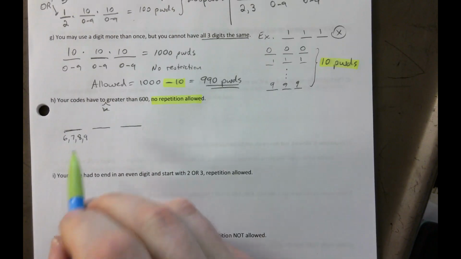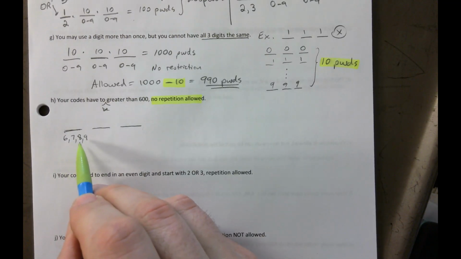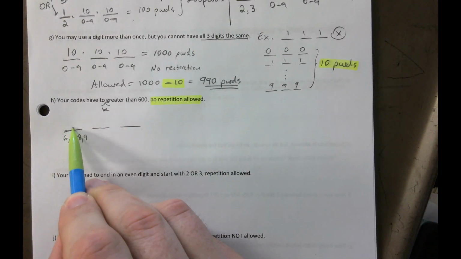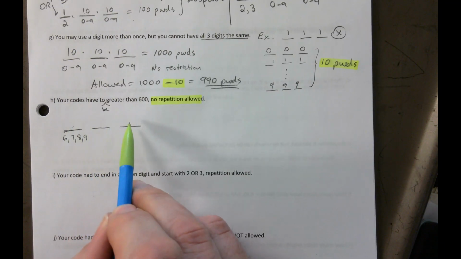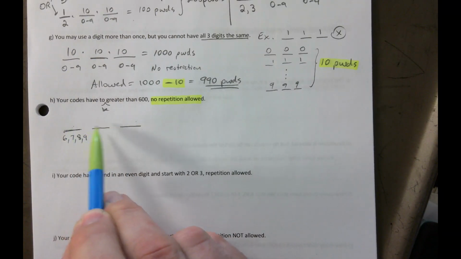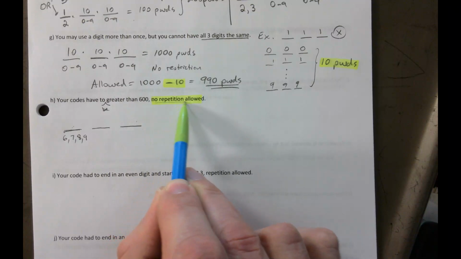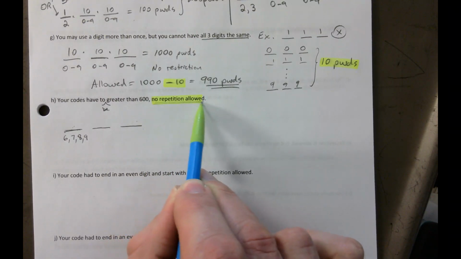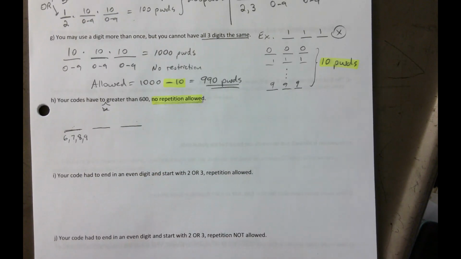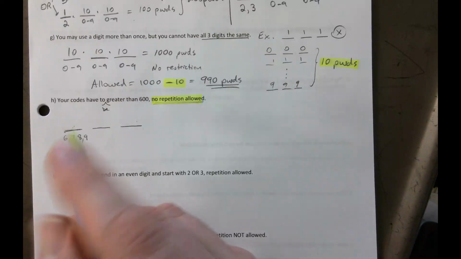But I would say there's a bit of a problem here. If this is 6, and then ends up with a 0, like 600, that could be an issue, but you're not allowed to repeat. You know what I mean? You're not allowed repetition. So in this case, it's not a problem. Okay. So how many options do you have?